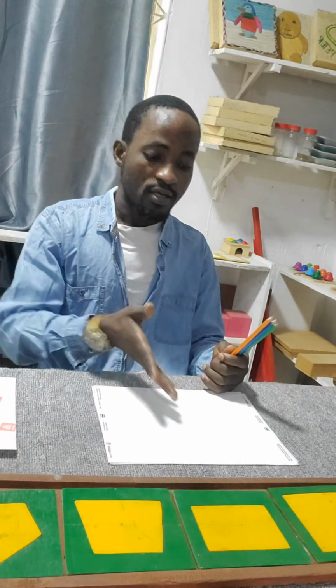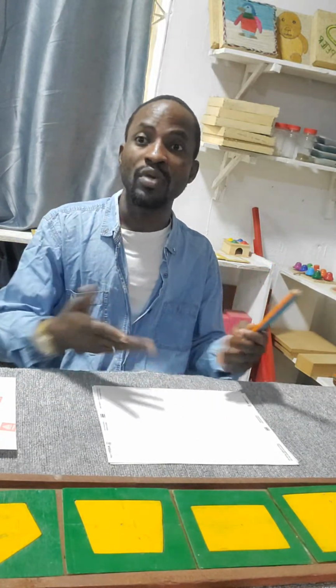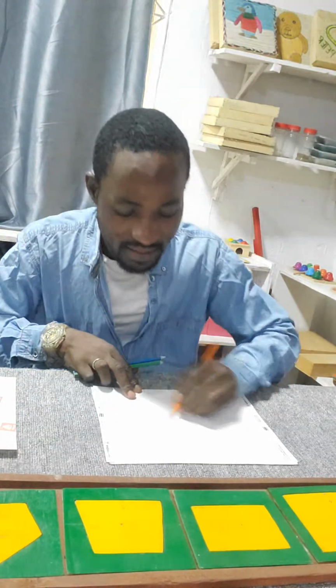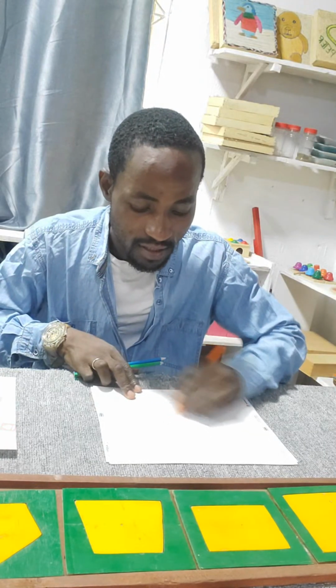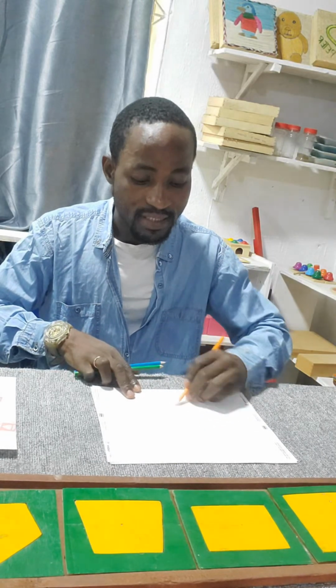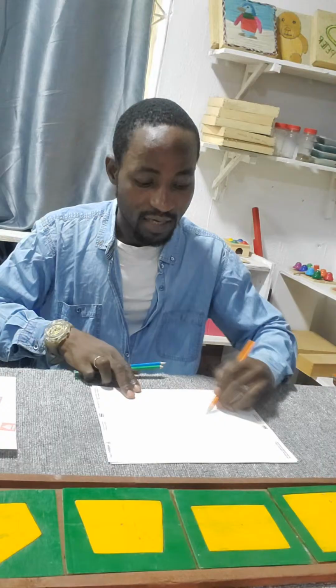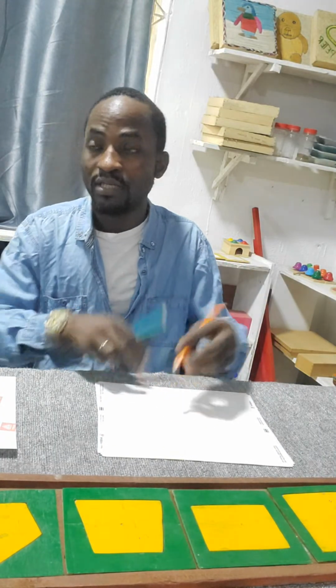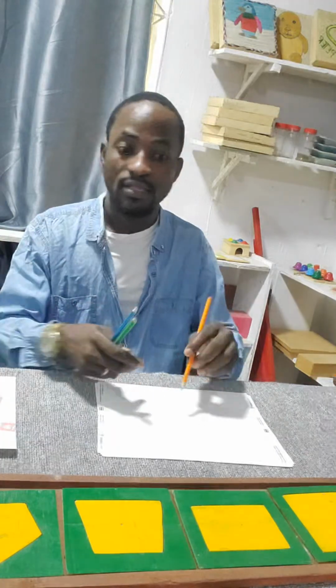The purpose is to make it colorful and beautiful. Children love color. After this, they color the inside of the shapes that have been sketched out. This is also another skill the children will learn.